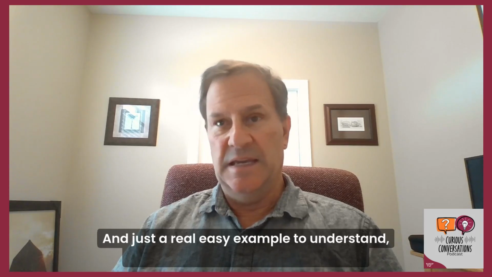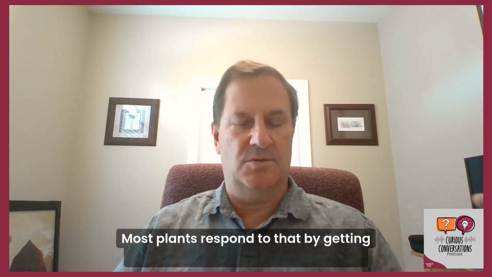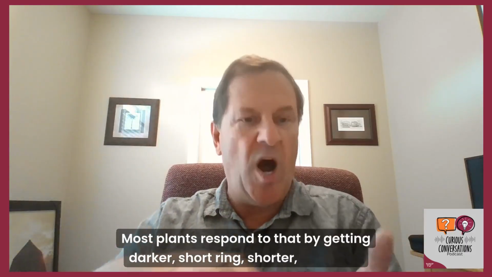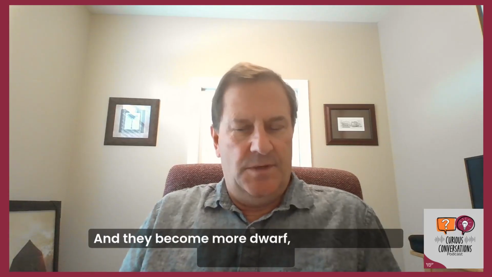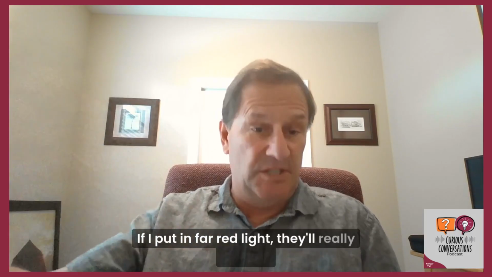And just a real easy example to understand: if I get blue LEDs, let's say I enrich the environment in blue light, most plants respond to that by getting darker green, shorter, spottier, right? And they become more dwarf. With more red, they'll stretch more. If I put in far red light, they'll really stretch.